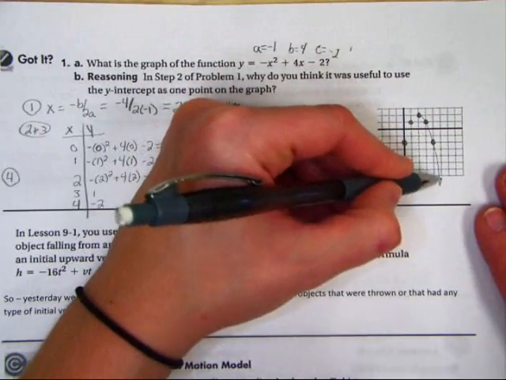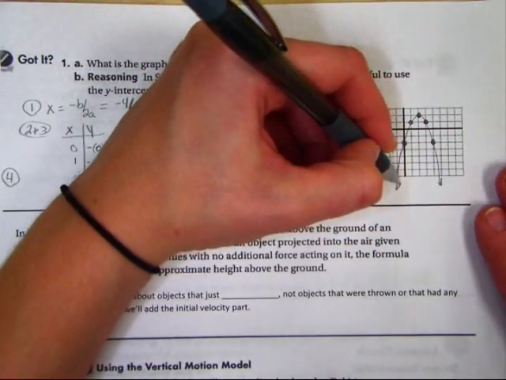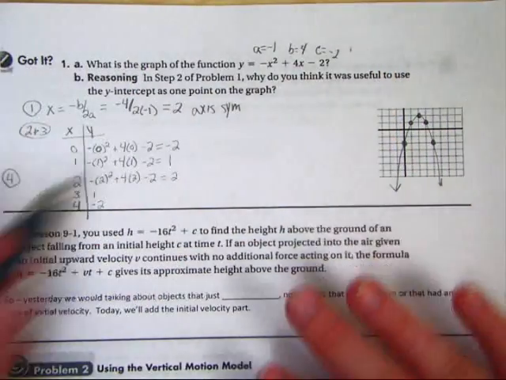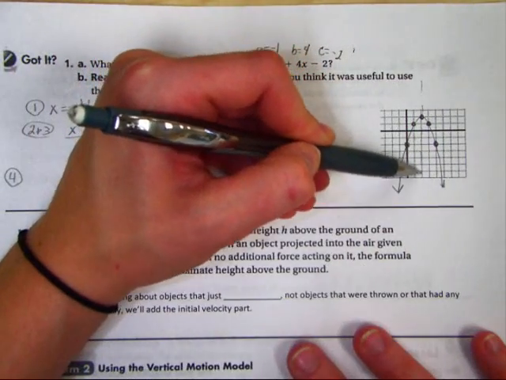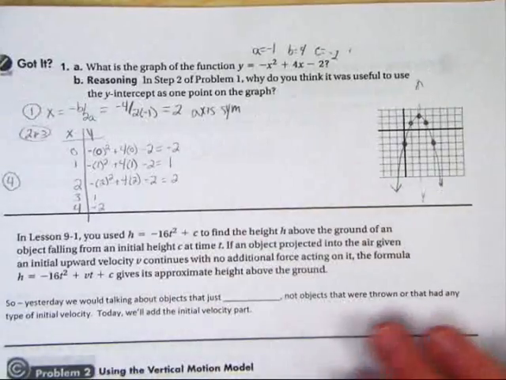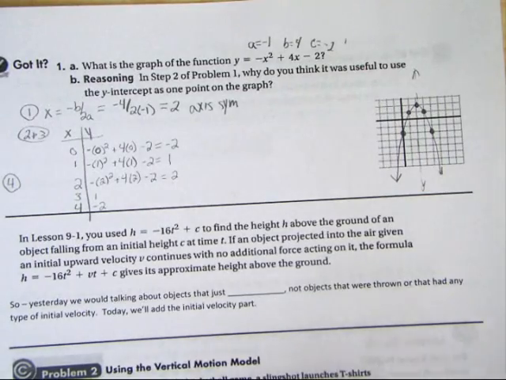Connect, you have an upside down parabola, and it's upside down because A is negative 1. And do you see your axis of symmetry? The axis of symmetry is where our parabola would fold.